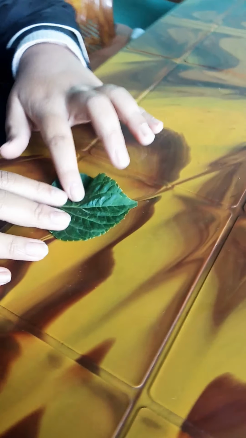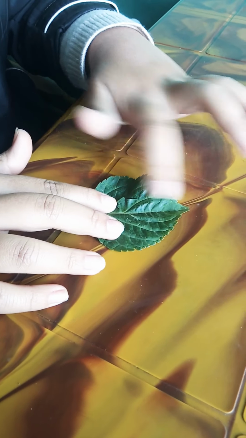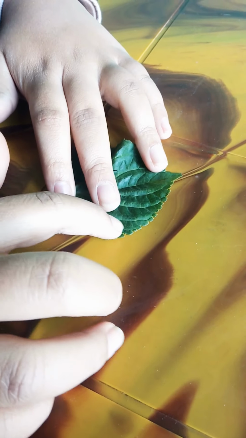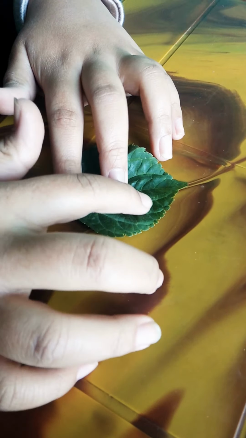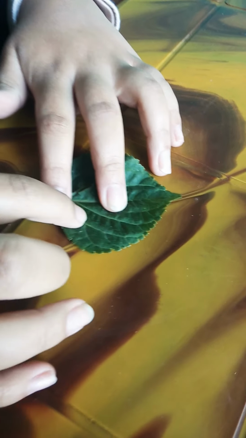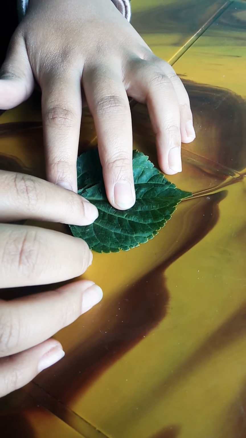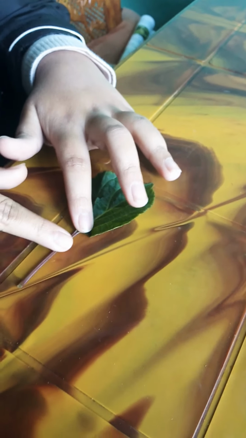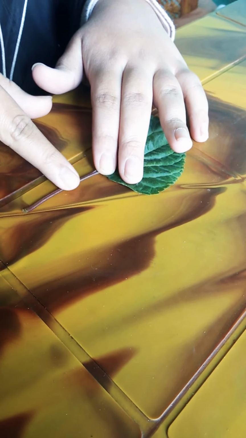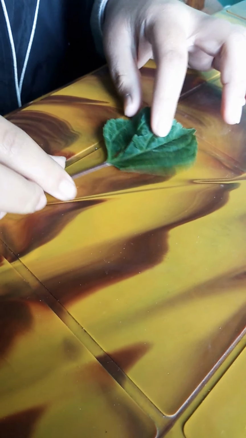So first of all, I will take a leaf. Here I have got a leaf. The straight line which you can see is called the midrib, and these veins which are darker, these lines are called veins, and the small lines which are crisscross here are called veinlets. And this last portion of the leaf, which you can see here, is called the petiole. So you have learned about the parts of the leaf.